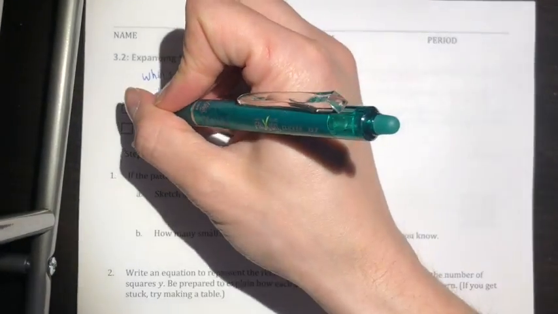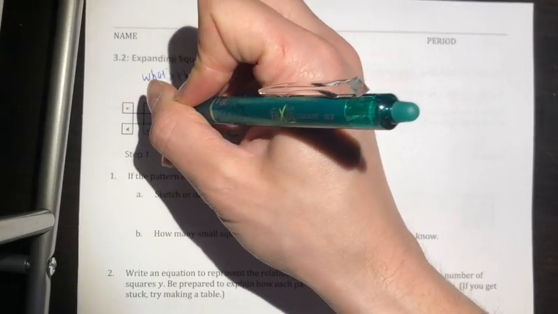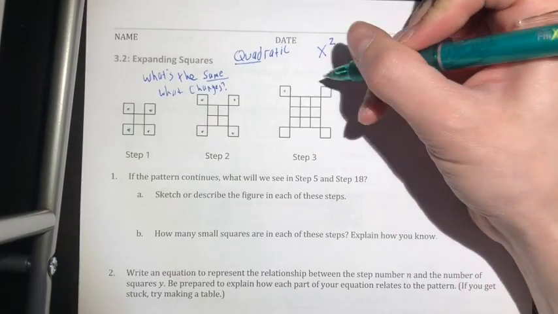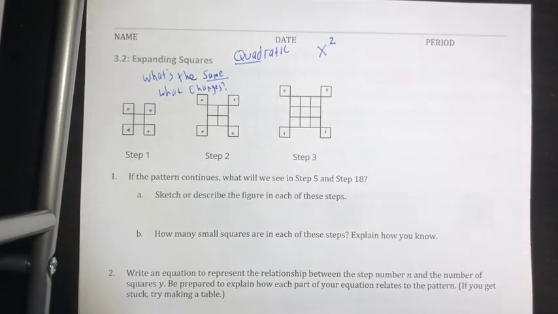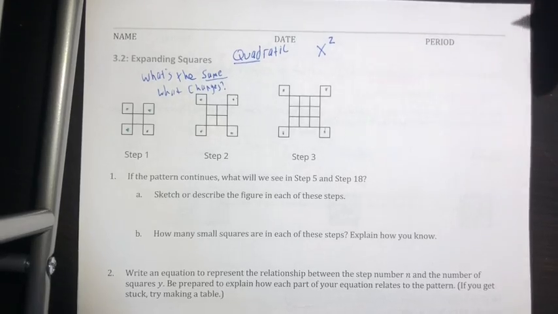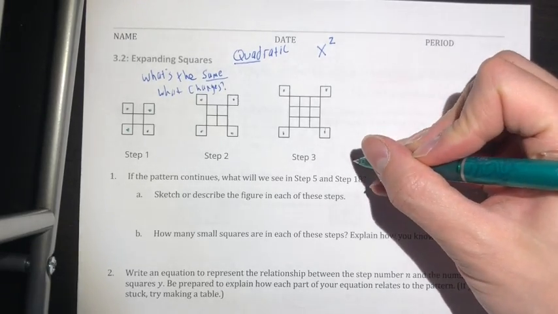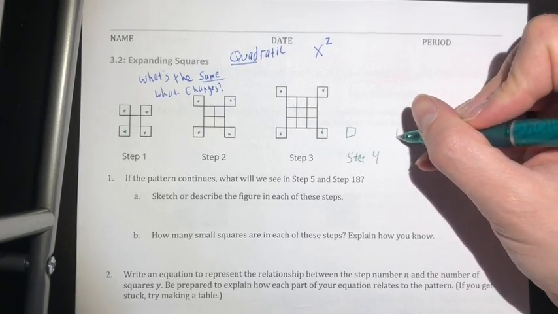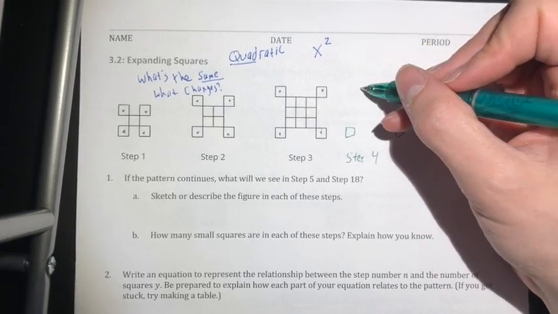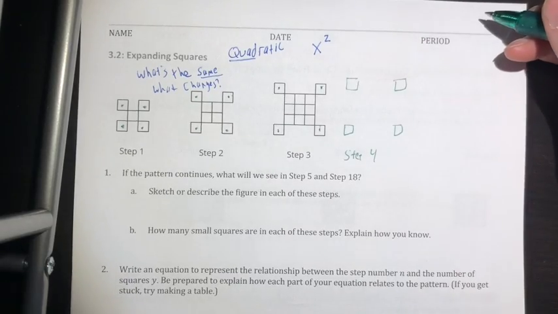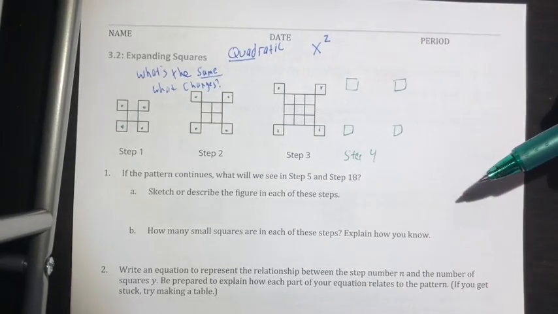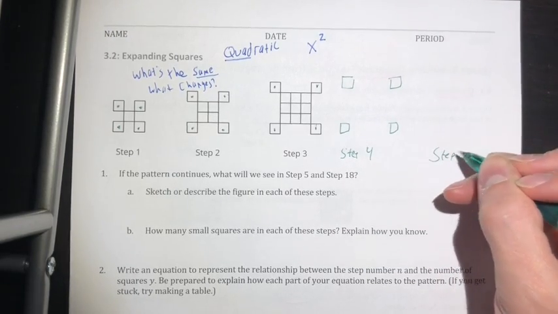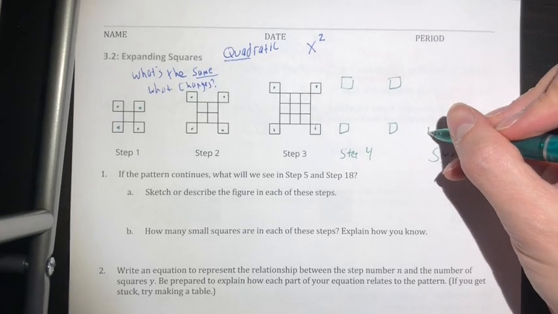So I'm seeing that these 4 outsiders, they're always the same. I've always got 4 on the outside. So if I have step 5, or I'll do step 4 first, why not? I'm gonna have those 4 on the outside, and oh goodness, please bear with me. And then inside, what's going on? What am I going to see? I'll start step 5 too, while you think about what's going on the inside.